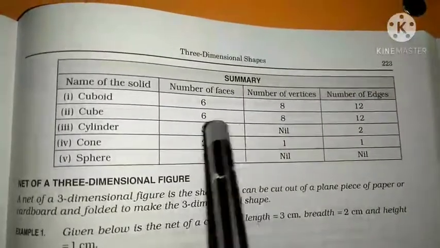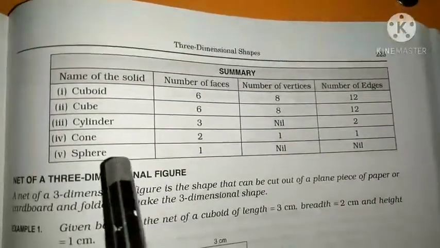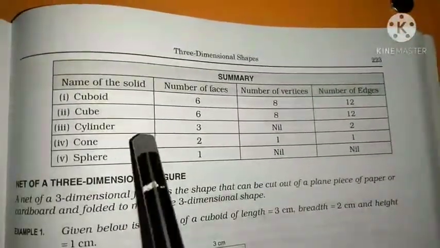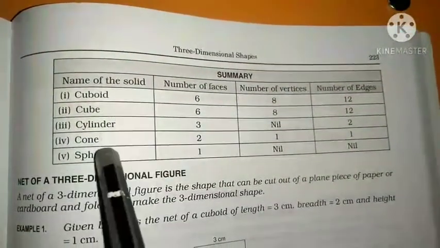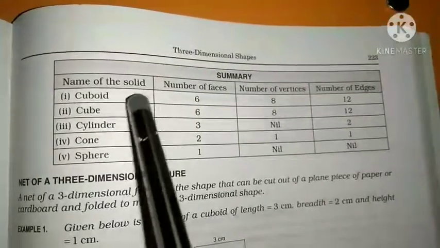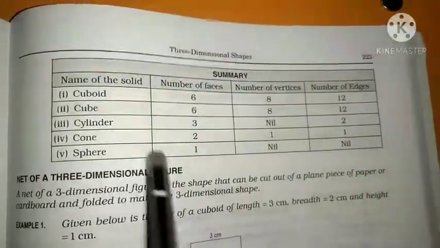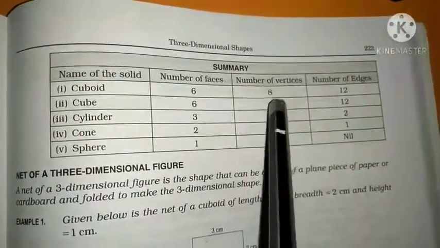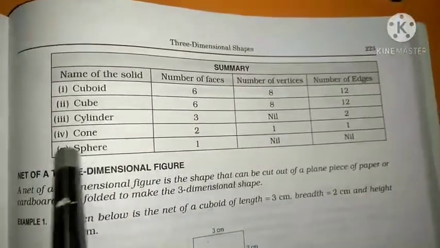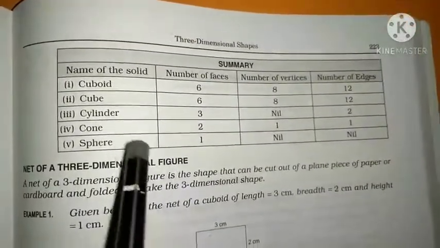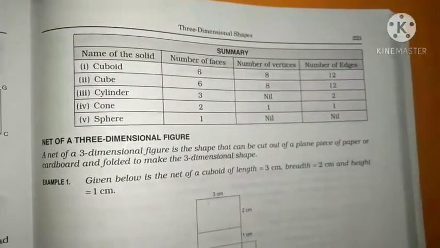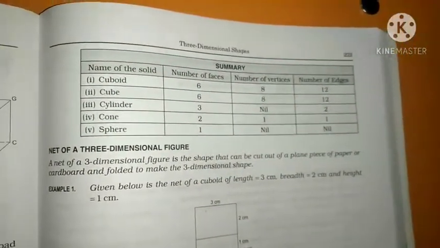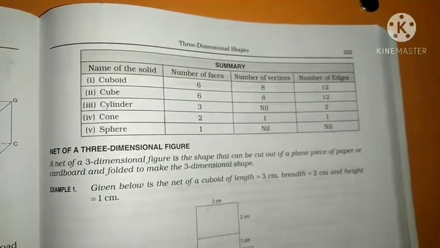Now moving to the summary. Different 3-dimensional shapes are given. Names of the shapes are given, that is cuboid, cube, cylinder, cone, sphere, and their faces are given, vertices are given, number of faces are given. So this is a very important one. Try to learn this table. Okay. So this was about this chapter, 3-dimensional shapes.